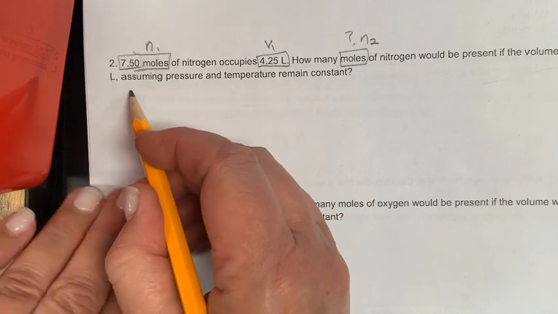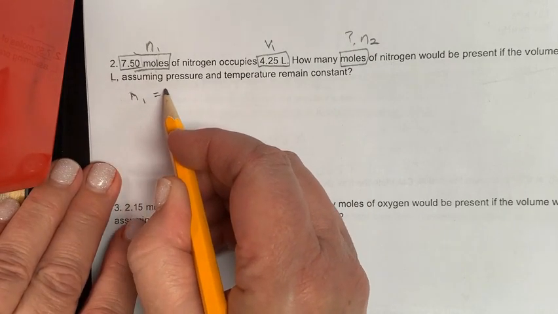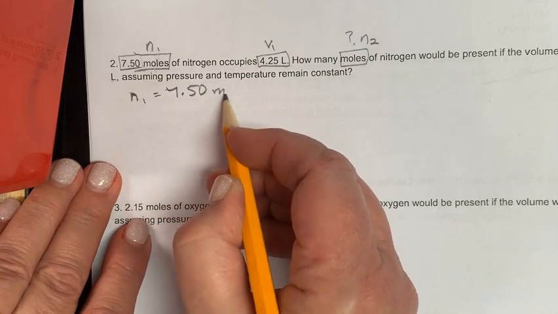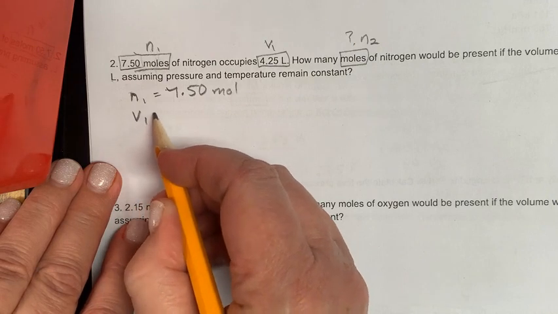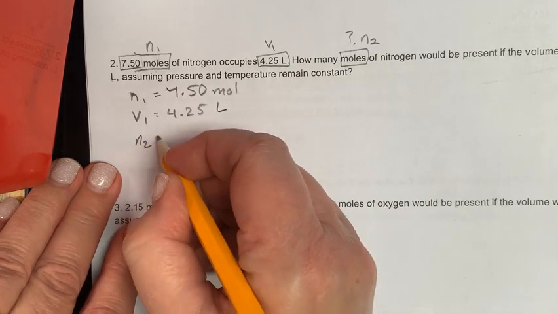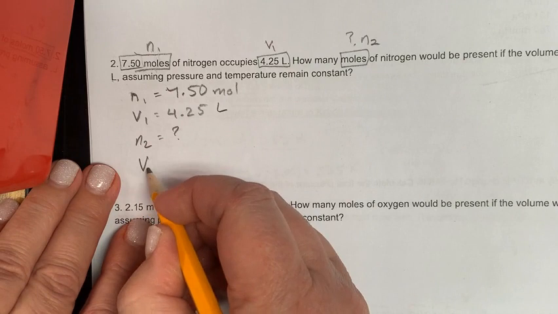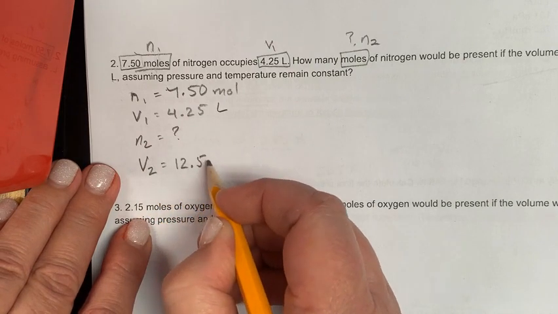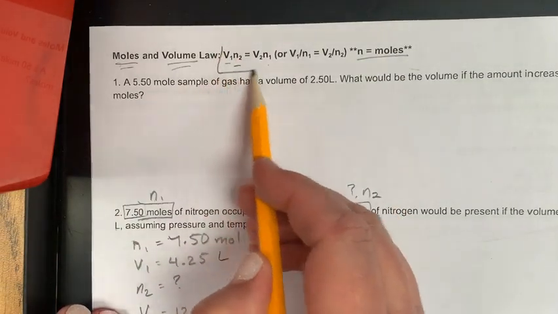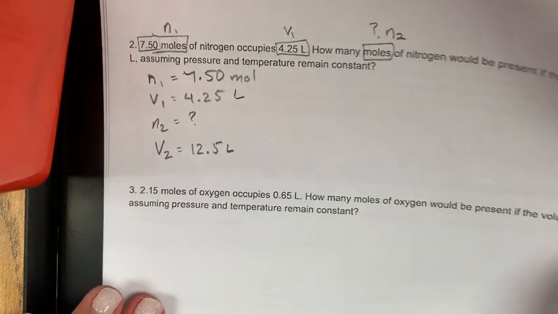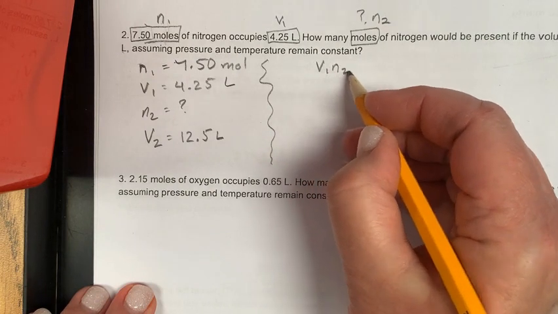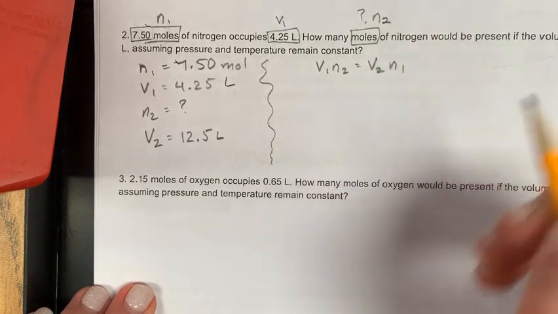All right, so let's write all that down. N1 is 7.50 moles. Our V1 is 4.25 liters. Our N2 is unknown. We're going to solve for that. And our V2 is 12.5 liters. So we're using the equation from the top here. I'll write it down so we've got it all together. We have V1 N2 equals V2 N1.